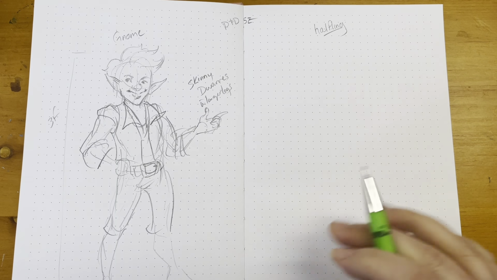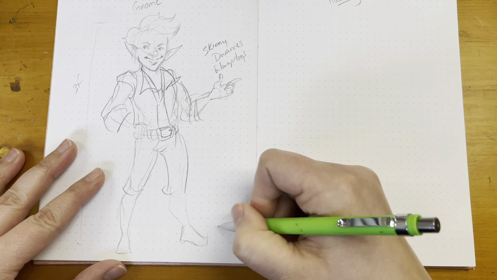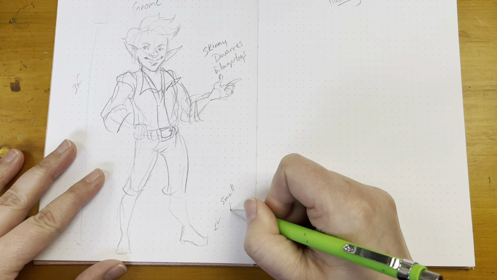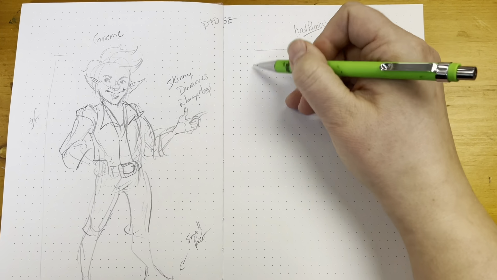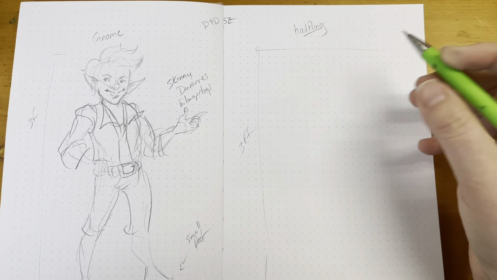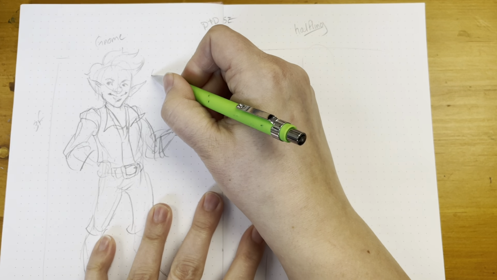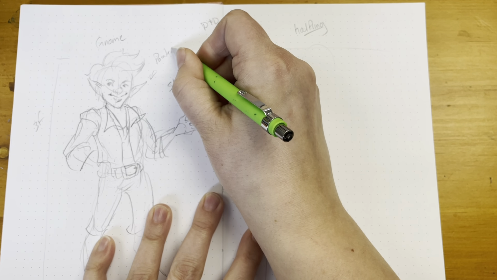And then the halflings have proportions like a human, except for their feet. Now, for me, when I think halfling, I always think the big fuzzy feet because I grew up watching Lord of the Rings. So I always put the big fuzzy feet on them. That's how I know a halfling.